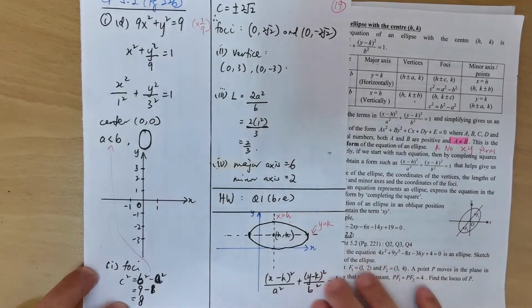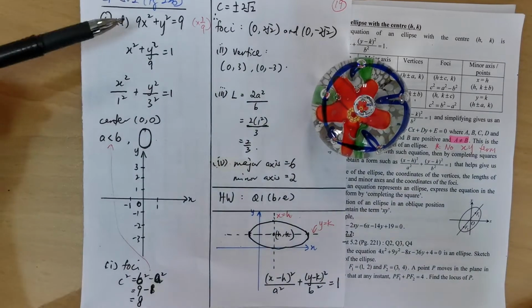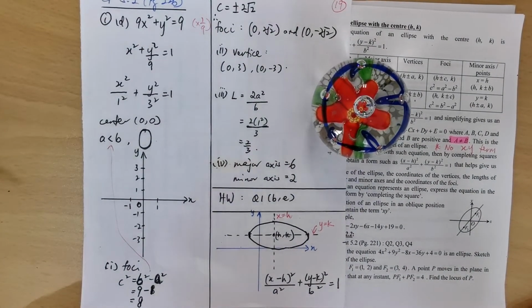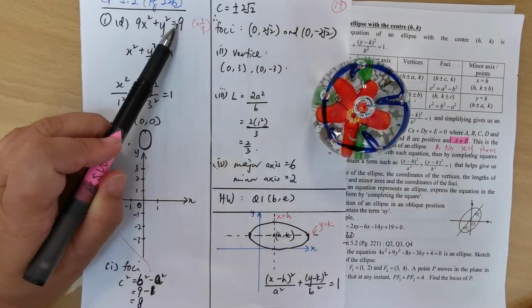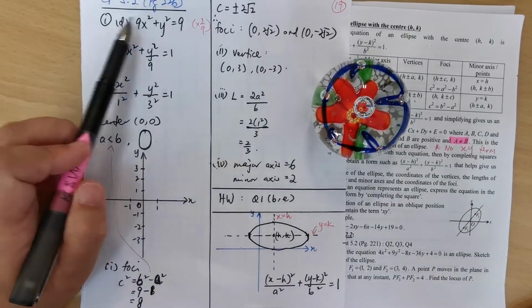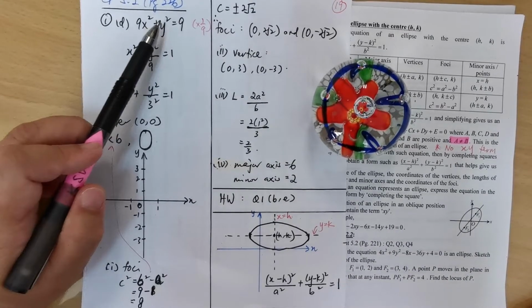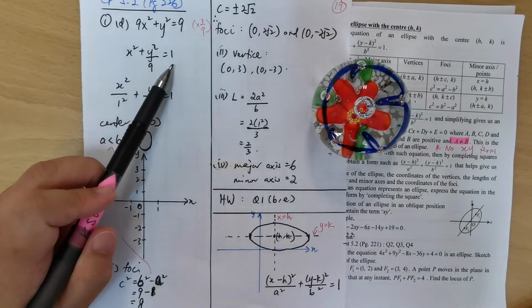Okay, can you see that? Alright, so I put it here, it's easier. Okay, so this one. First step, we express it in standard form. Because I see standard form, this one must be 1. So to make it 1, I multiply the whole equation by 1 over 9. This one multiplied by 1 over 9 becomes this, and this one multiplied by 1 over 9. So you see it is in standard form.